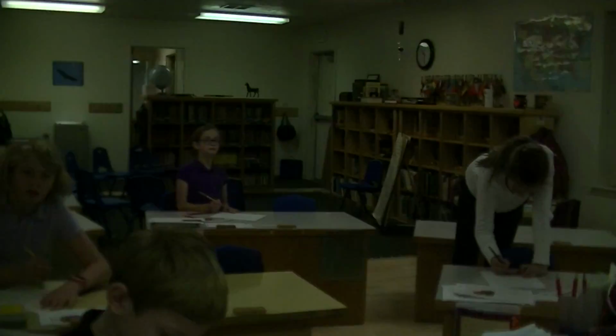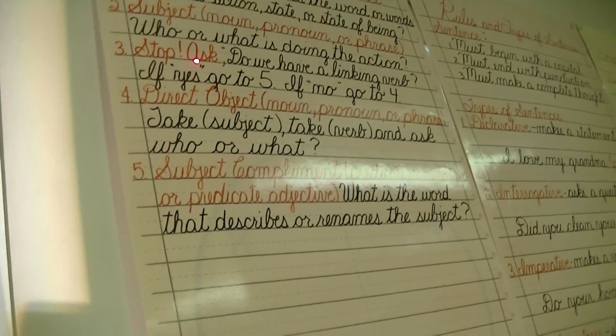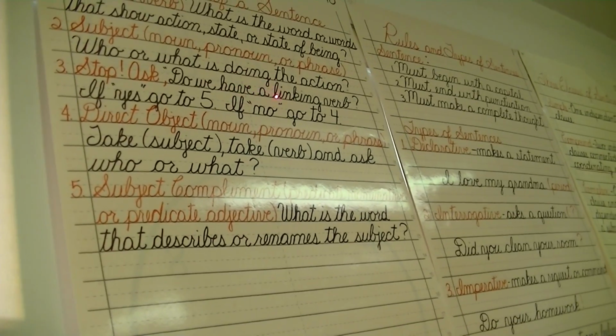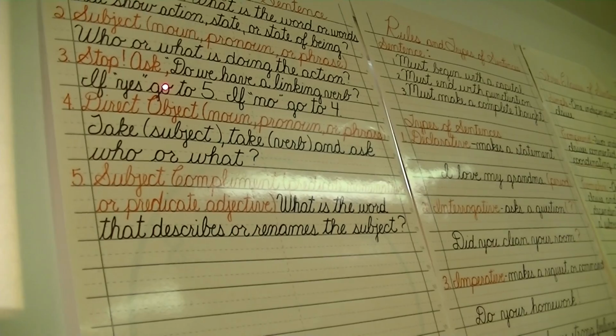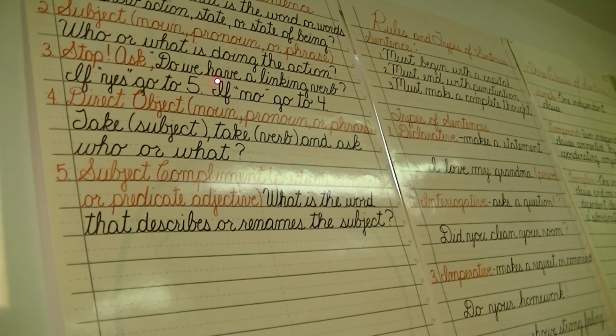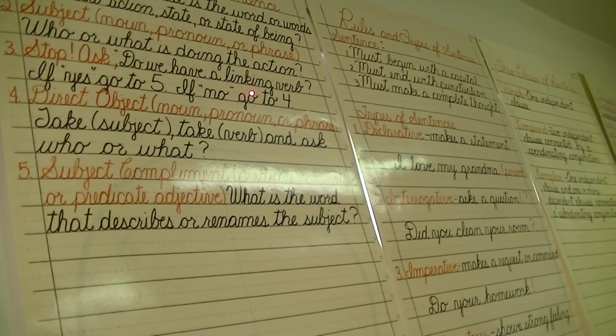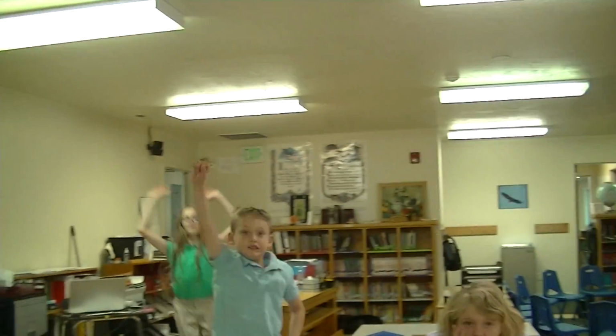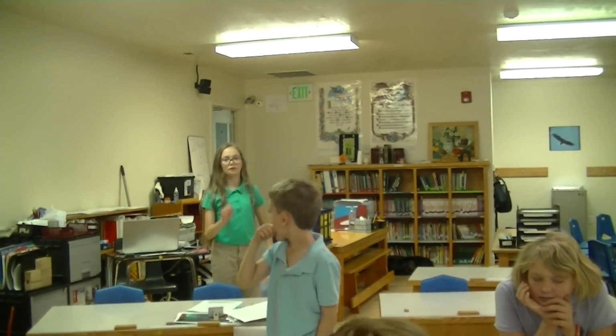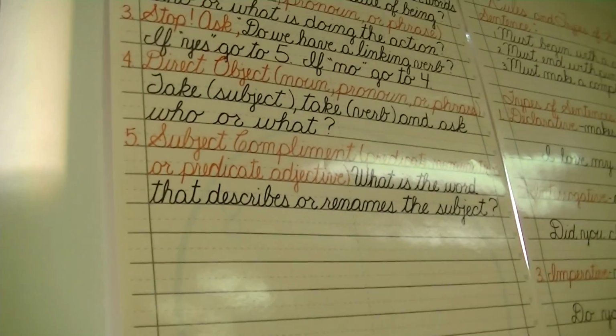All right. Now we have to stop and ask, do we have a linking verb? If yes, go to 5. If no, go to 4. Do we have a linking verb? Do we have a linking verb, Vivian? No. So where are we going to go? 4.